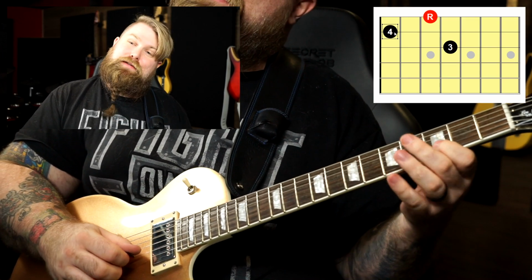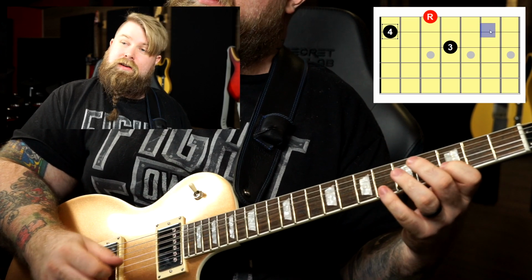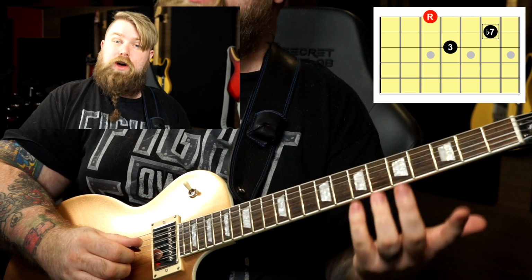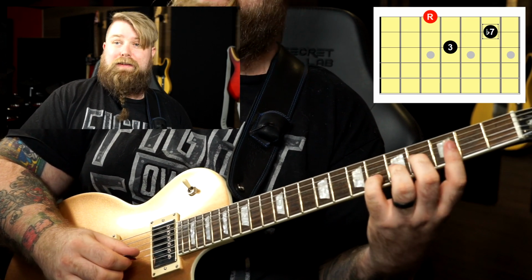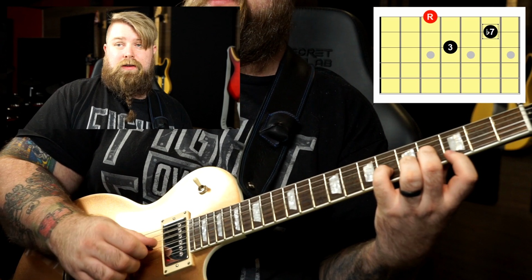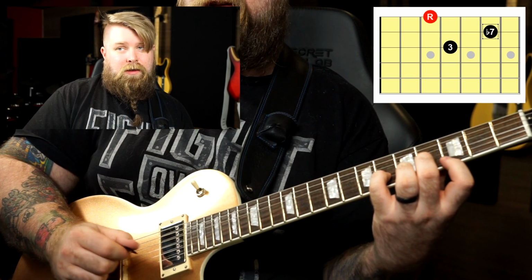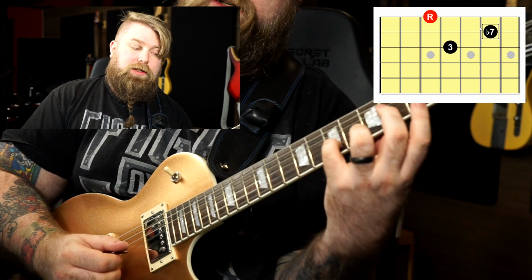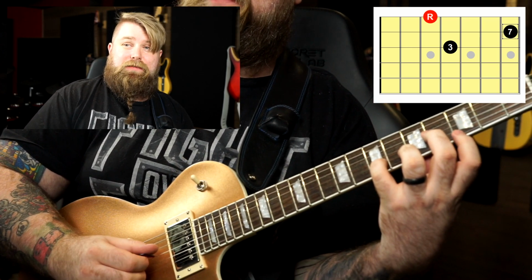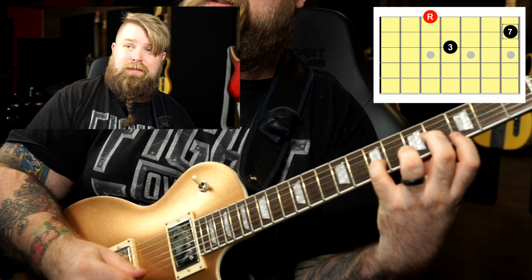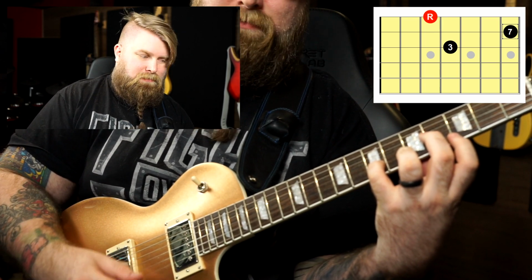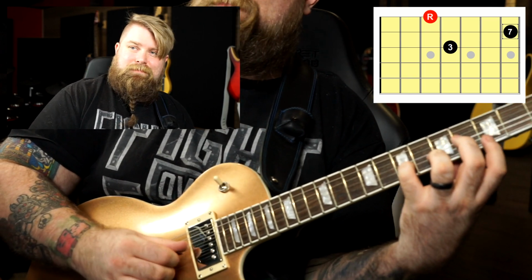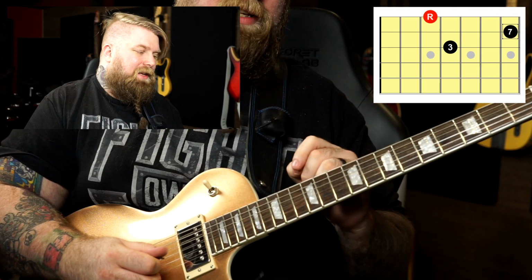We can also take that fifth and move it up a minor third. So moving the fifth up to the flat 7. Now this is going to give us a dominant 7 chord. Third, flat 7 and root. Lovely chord voicing, and we'll come back to it. We could also move that up one more to the major 7th, and this will give us a G major 7 chord voicing. A little bit trickier to play, but it can be done. Nice voicing.